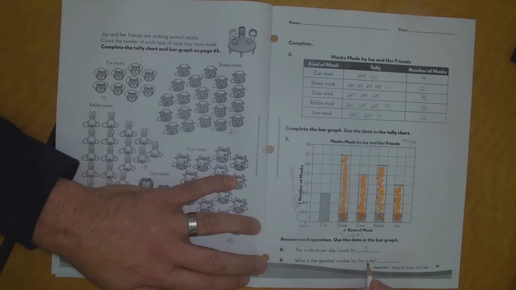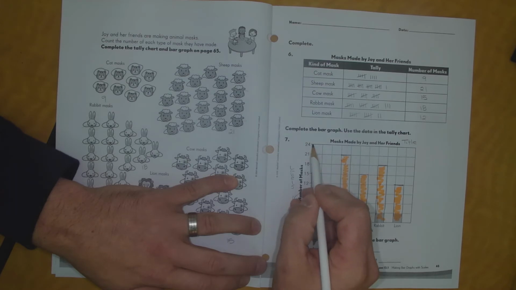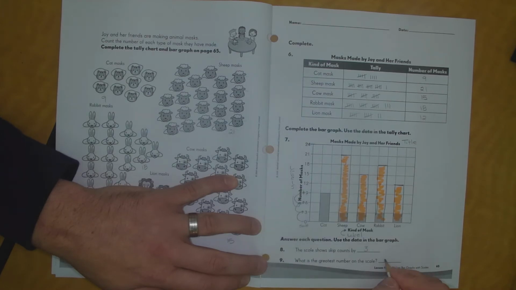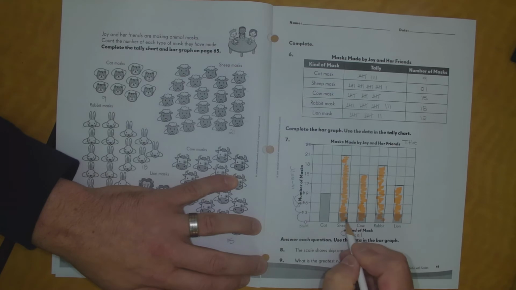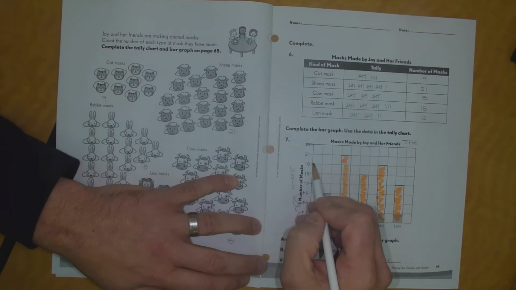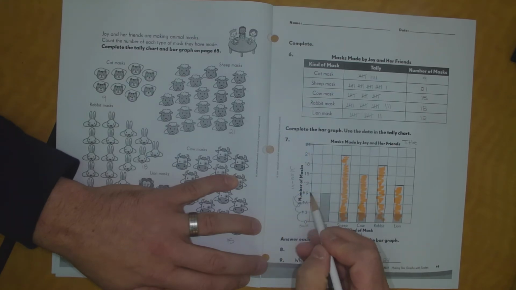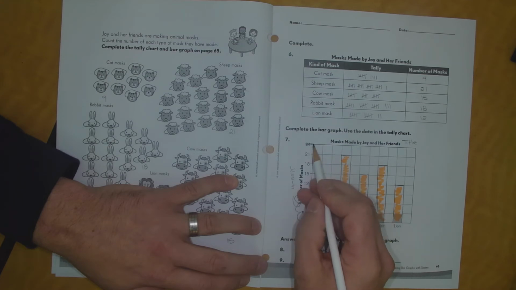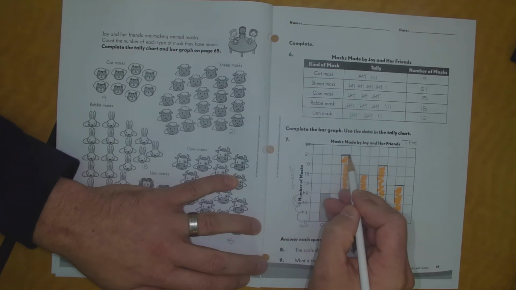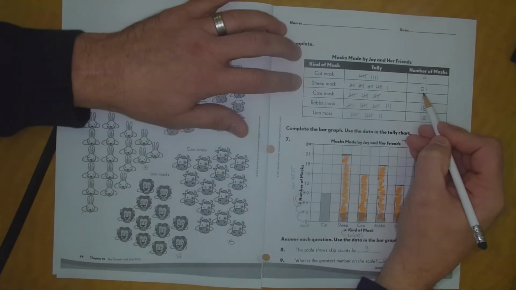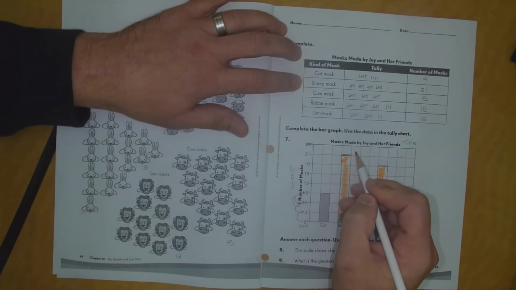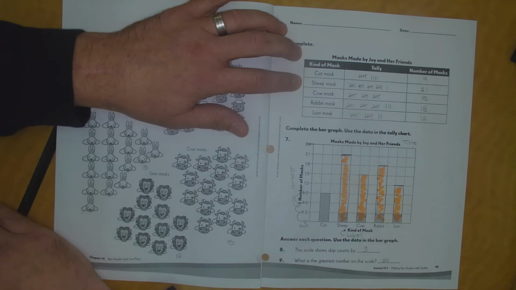What is the greatest number on the scale? The greatest number on the vertical axis here is 24. Not the greatest number of actual masks. How high do they go up? They always go one bar above where the highest number of masks is. So in this case, the highest number of masks is sheep at 21, and they go one more above that just so there's a little space in there. It just makes the graph look a little neater and more organized so people can read it.